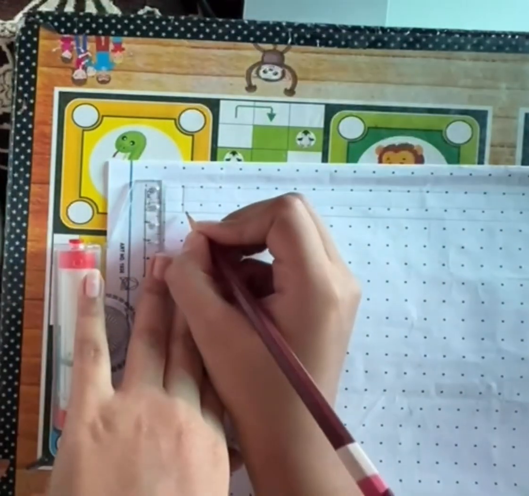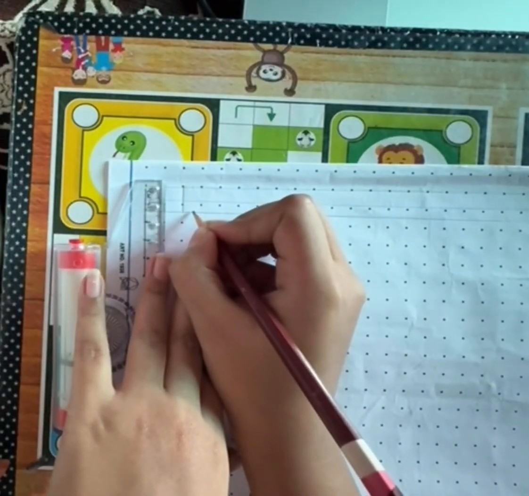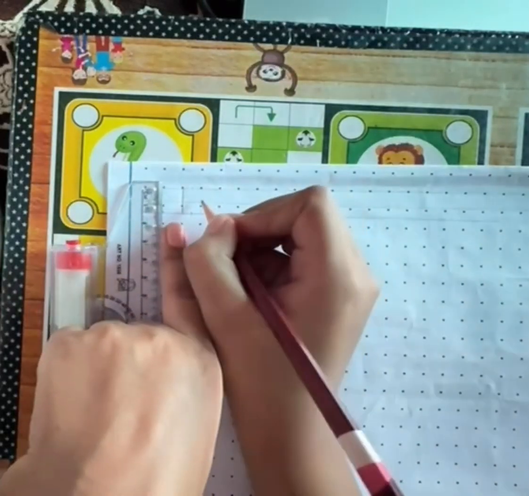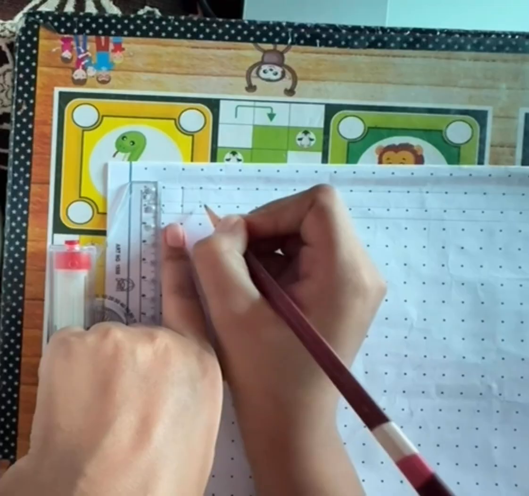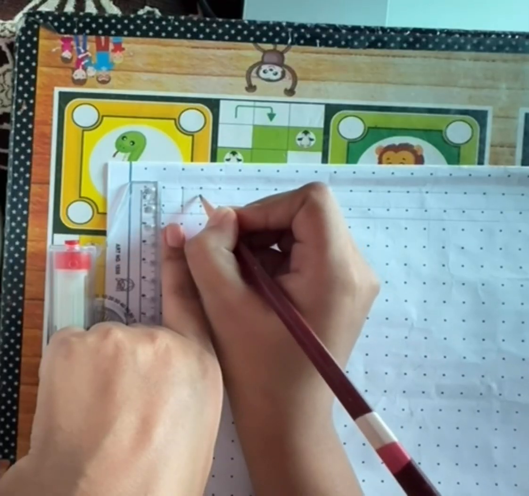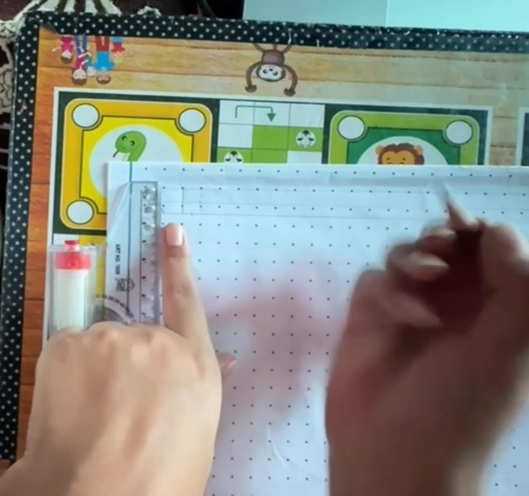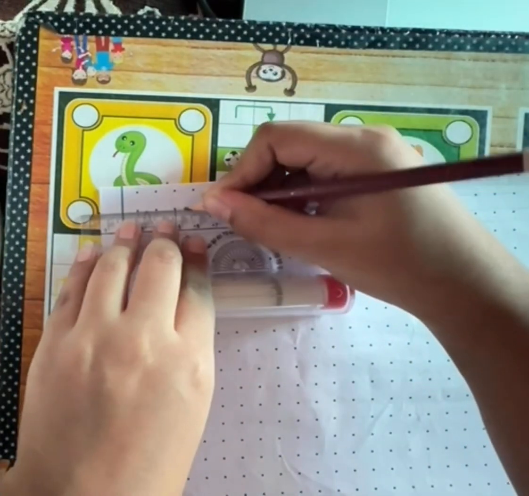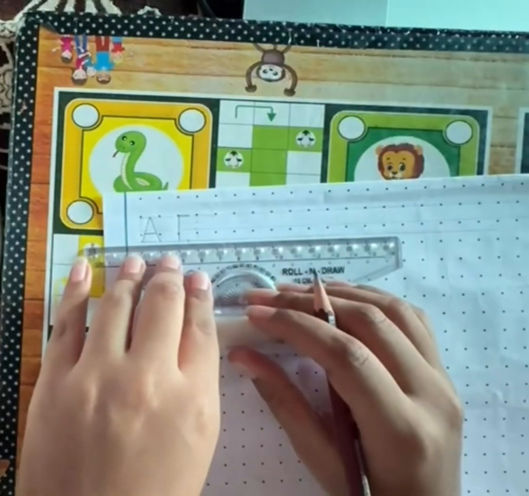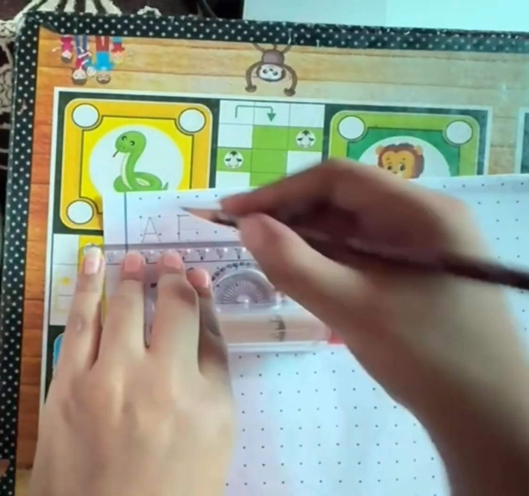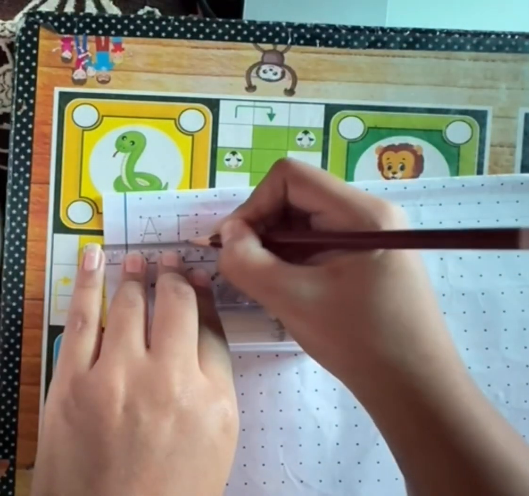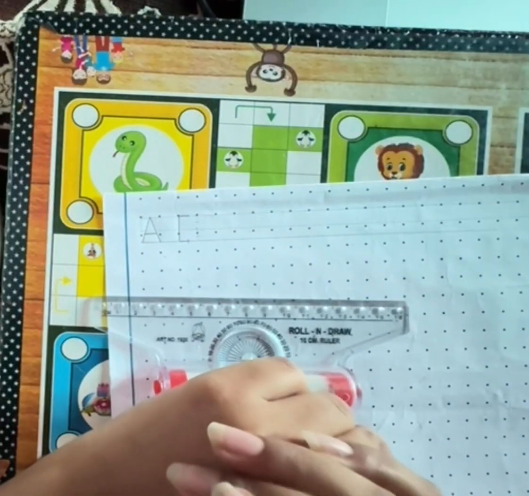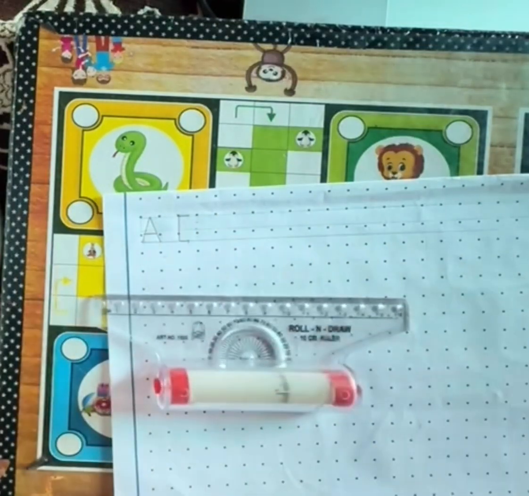Then we take a midpoint from this point to this point, and from this point to this point. Then we join the line from this to the midpoint of this line. We have connected the line from the midpoint to the end point.